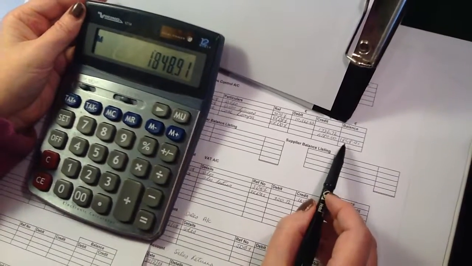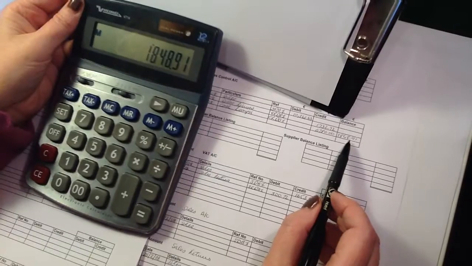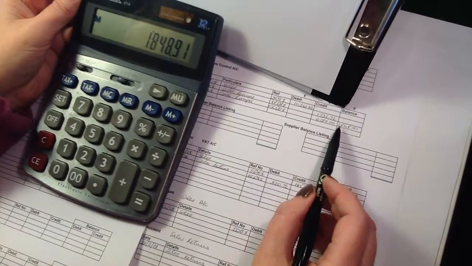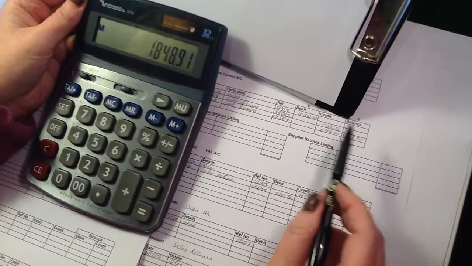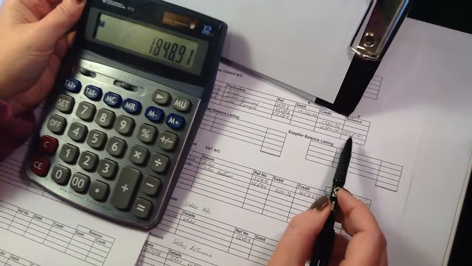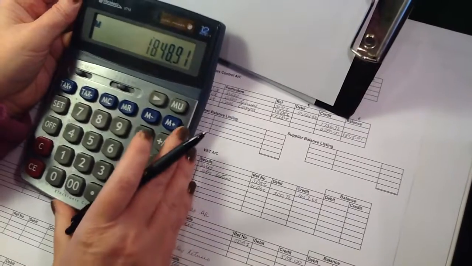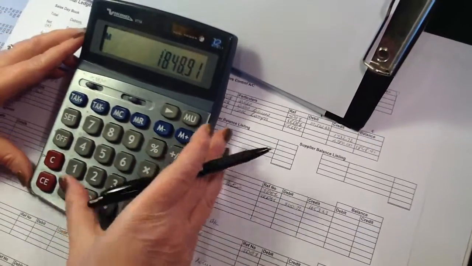So that figure of 1848.91 should be the list. If you added up all your debtors' accounts, they should come to this. And that's your checking mechanism, as you know, from your sales ledger, doing your debtors' ledger. And it's important that those things are done as you go along, so that you know at each stage you're keeping things in balance.